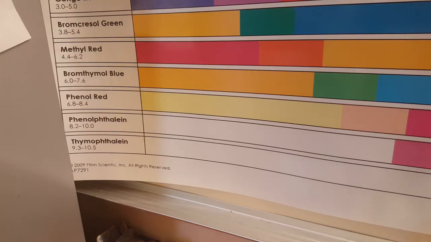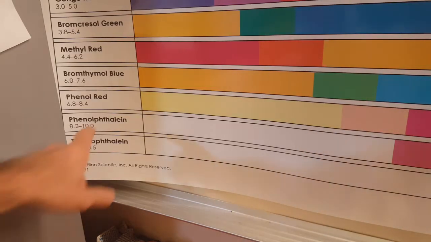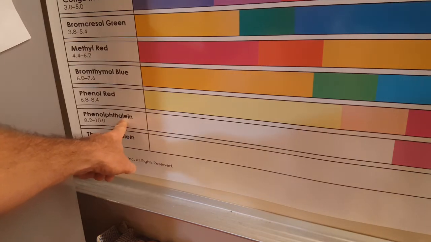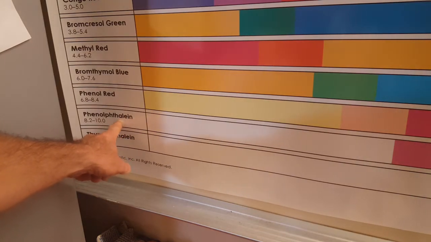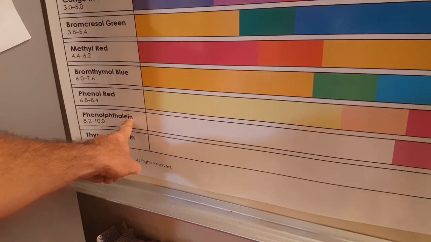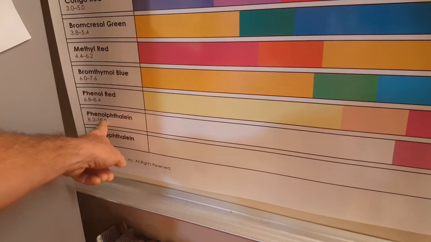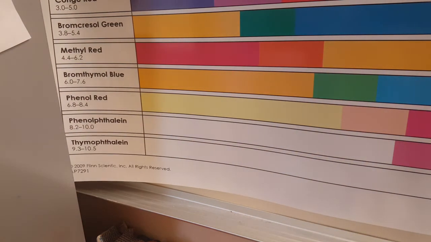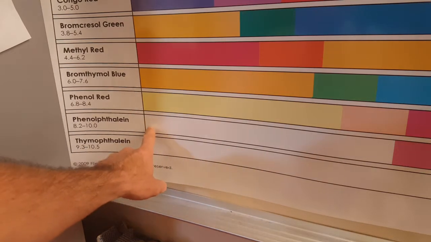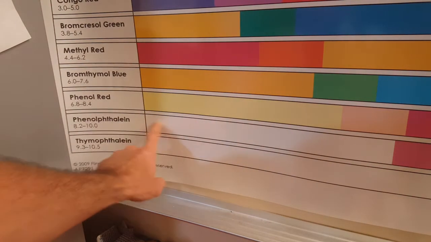This is my Flynn pH indicator chart. So we're using phenolphthalein today, and you can see that phenolphthalein will start to turn a color between the pH of 8.2 and 10.0. Now we put the pH indicator in with the acid. So when it starts with the acid, it's at a very low pH.